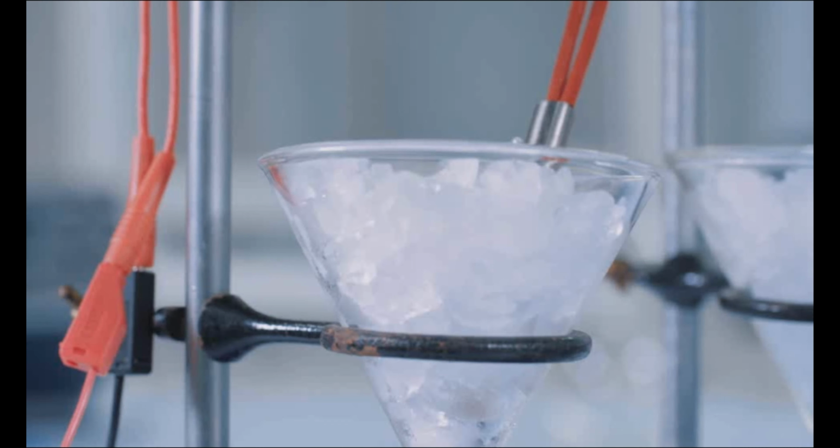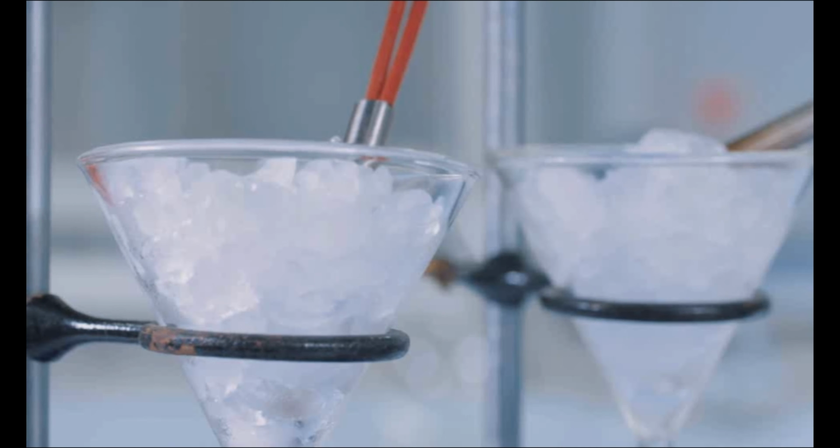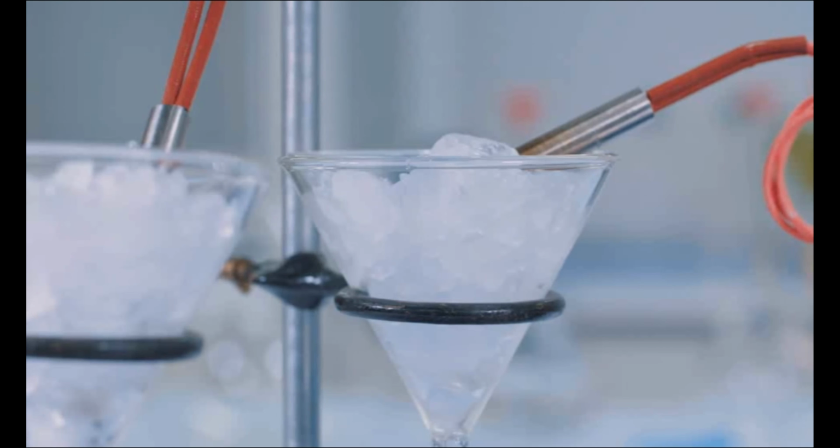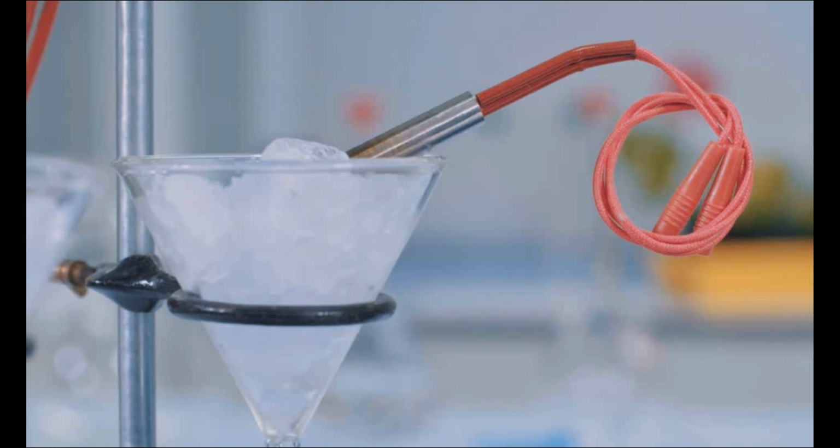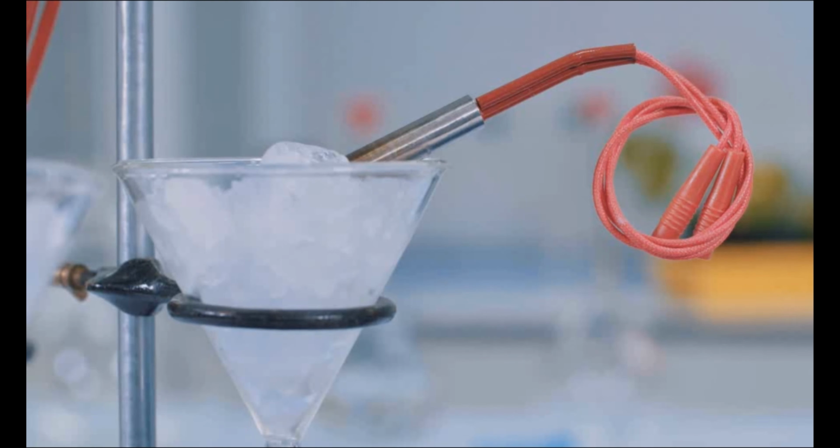It should be considered that if the ice were not heated by the heater, it would still melt, but at a slower rate, due to the heat energy supplied by the air. The energy provided by the air cannot be measured, but a control can be set up simultaneously so that the amount of ice that melts in the same time can be compared.